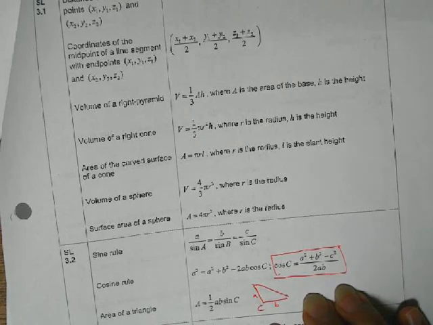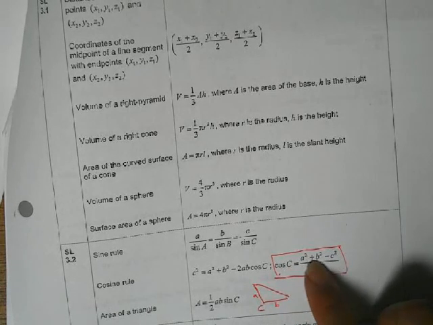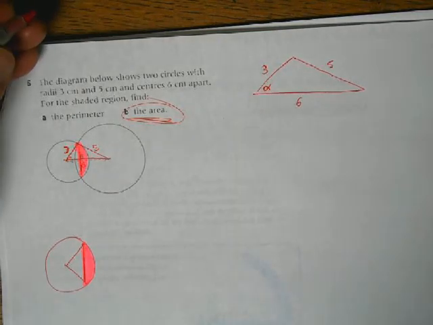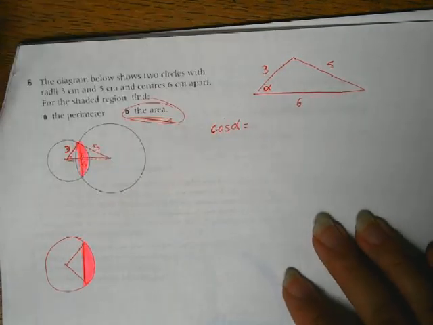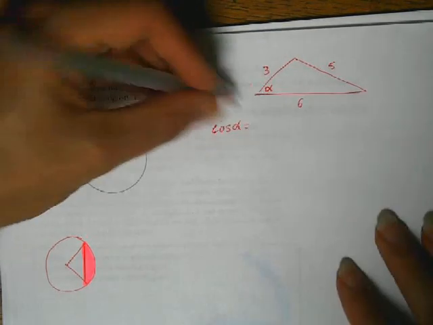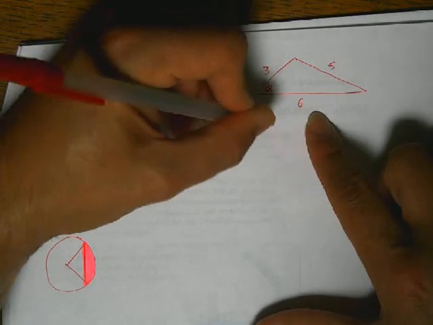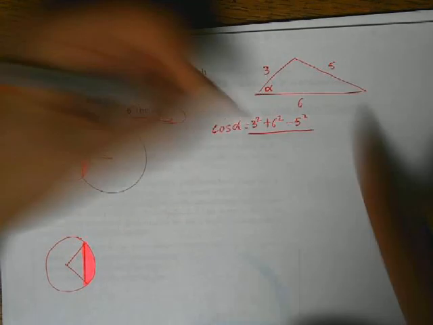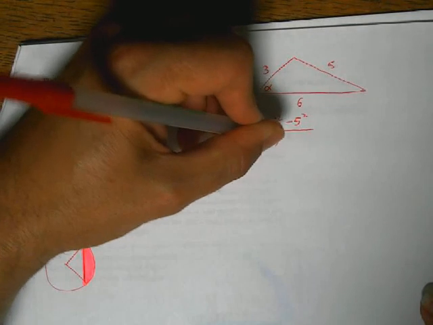Okay, so cosine C equals A squared plus B squared minus C squared over 2AB. So I'm going to say cosine alpha equals 3 squared plus 6 squared minus 5 squared divided by 2 times 6 times 3.